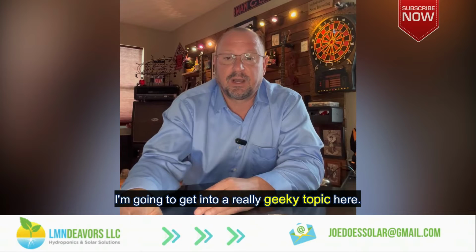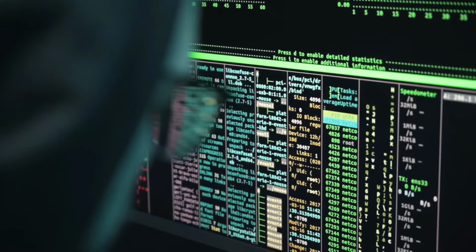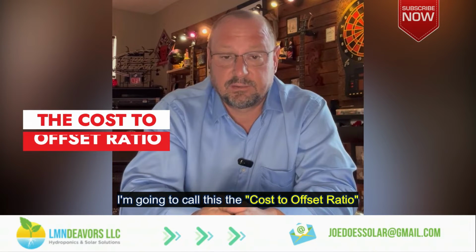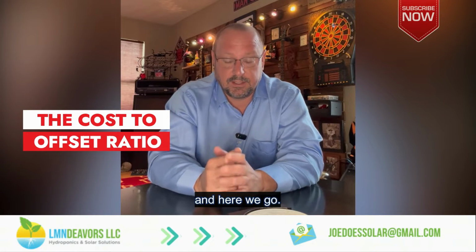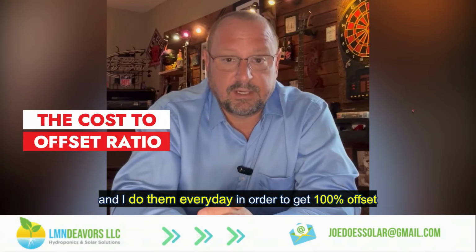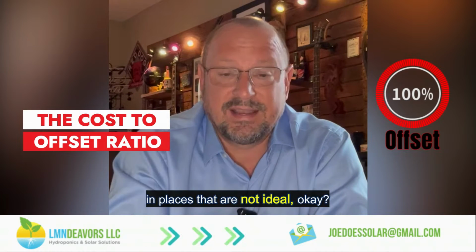I'm going to get into a really geeky topic here. This is really in the weeds, deep dive here. I'm going to call this the cost to offset ratio. And here we go. When you're doing a solar design, and I do them every day, in order to get 100% offset, sometimes you have to put panels in places that are not ideal.